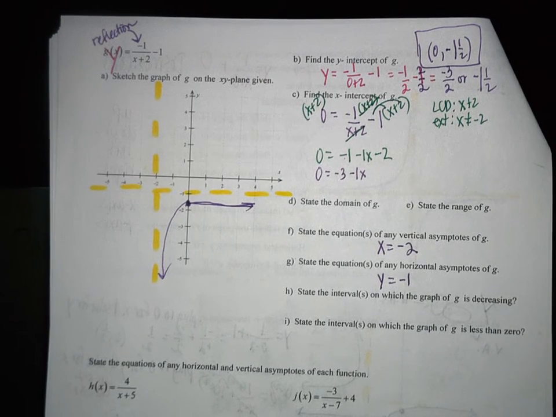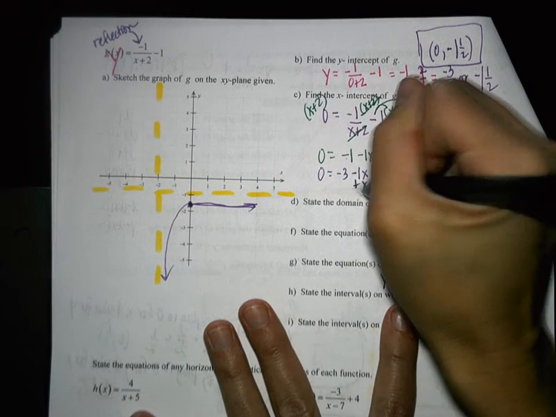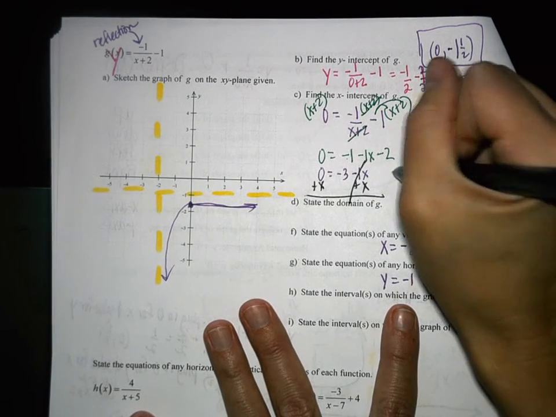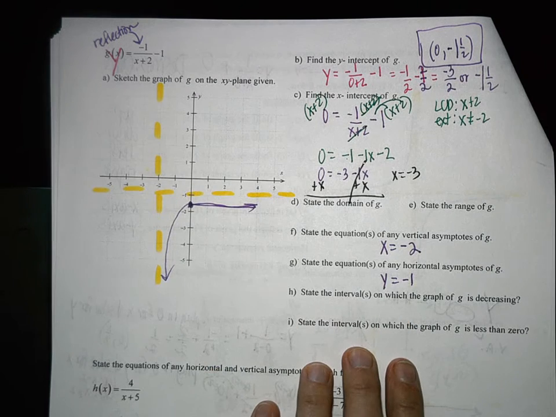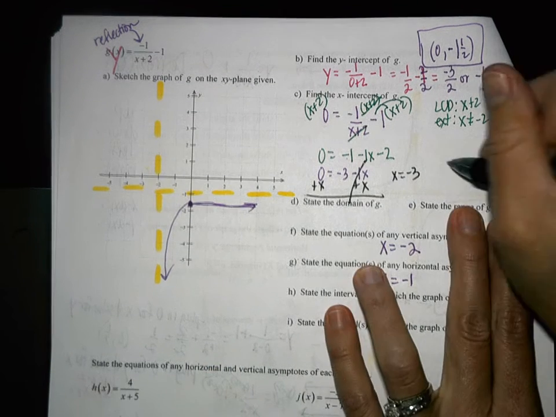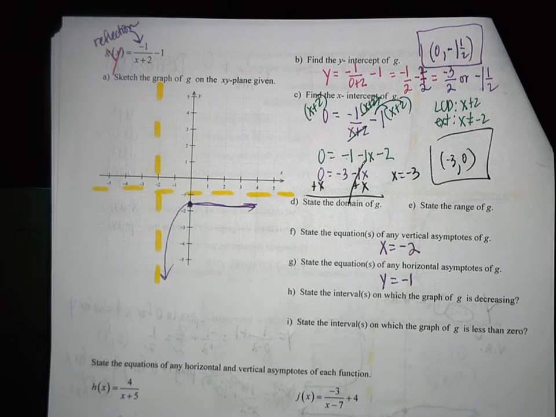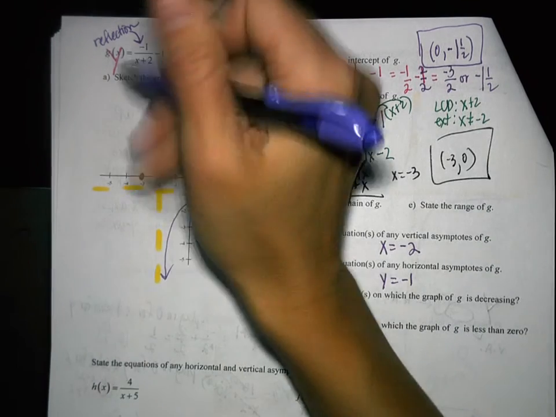And then what would I do? You could add 3. I'm going to add x because then that'll make my x positive. You could do it either way. If you add 3, you're just going to have an additional step. So I'm going to add x to both sides. So that cancels out, and I get x equals -3. How do I write that as an ordered pair? That is my x-intercept, -3, 0. So at -3, 0, I make my point there, and then we can draw our curve in.